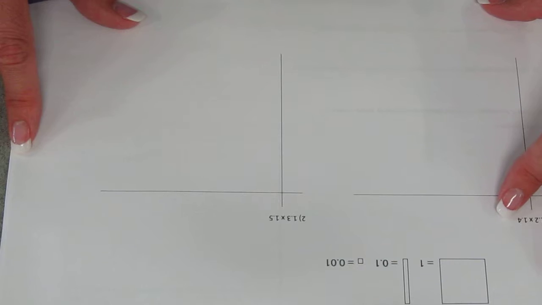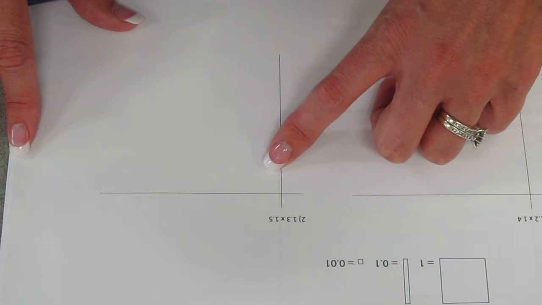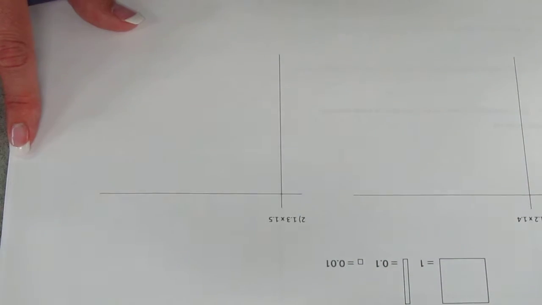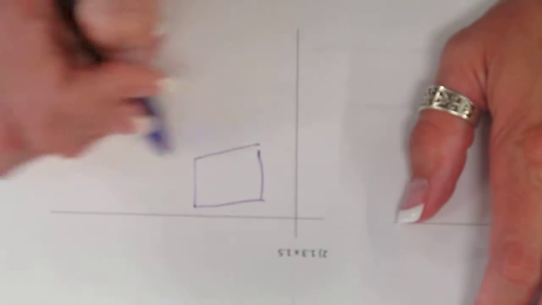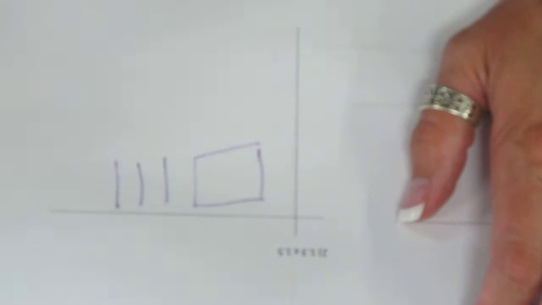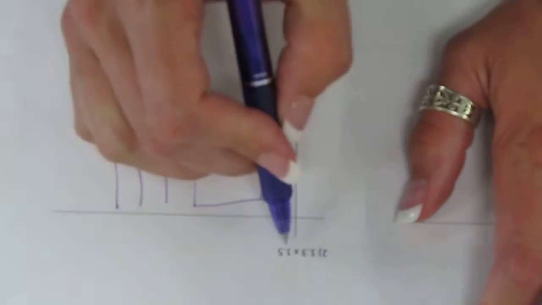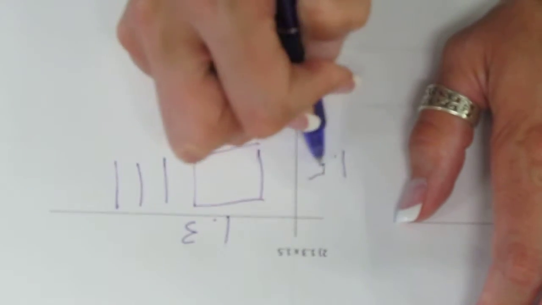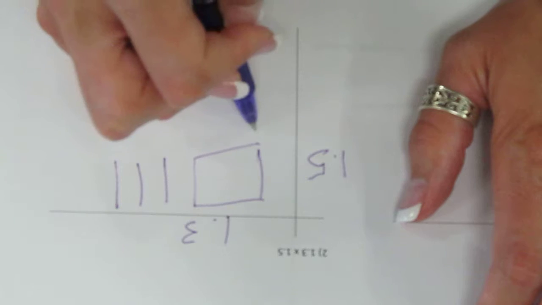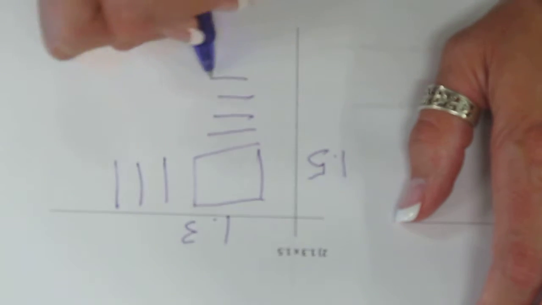So let's look at one with drawing. We have 1 3/10 times 1 5/10. Okay? So I know I'm going to go across first, so I'm going to draw my 1, and then I'm going to draw 3/10. I'm just going to draw sticks because it's quicker. Then I have 1, which I already have, going down, 1, and then I'm going to draw 5/10.